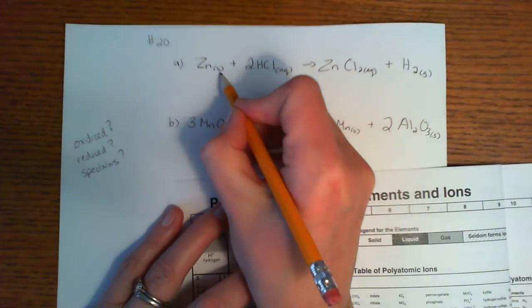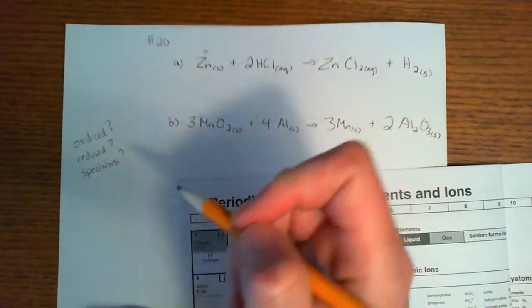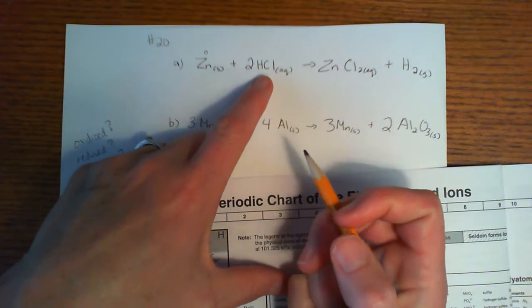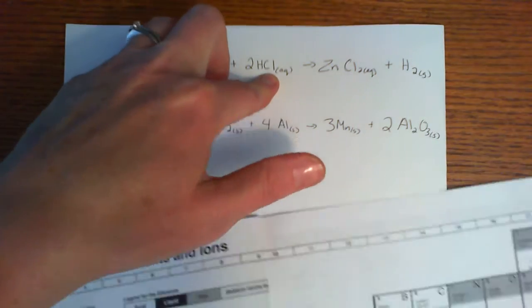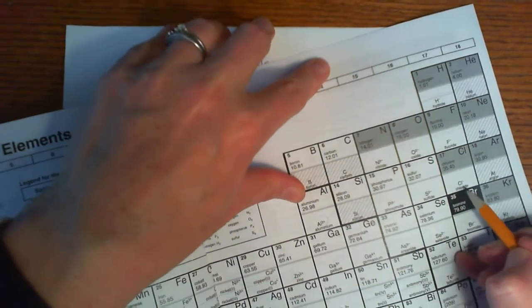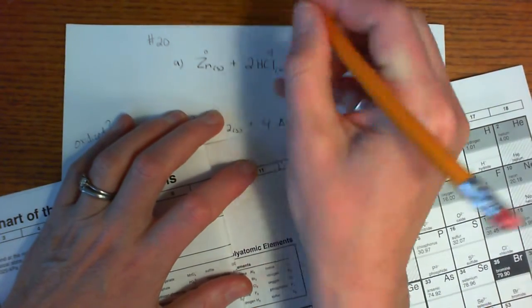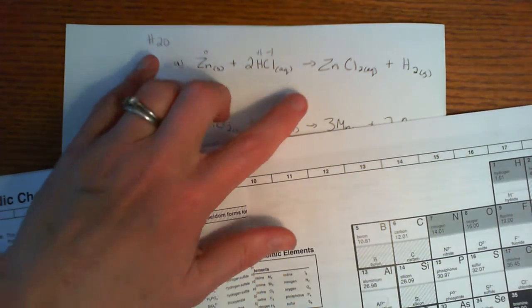Zinc solid metals are always going to be 0, or elements all by themselves, I should say. We have hydrogen chloride. If we take a look at our periodic table here, you see chloride ions are always -1, group 7. So chloride's -1, and hydrogen is attached to it, and it's always +1.